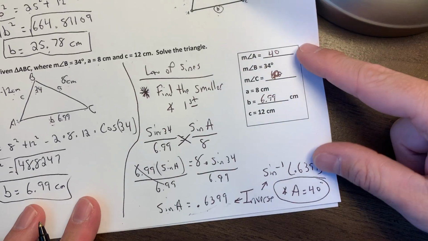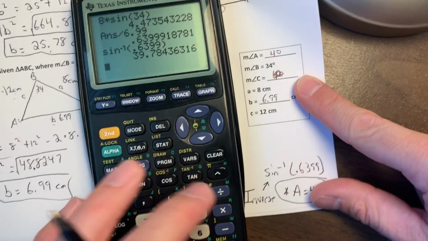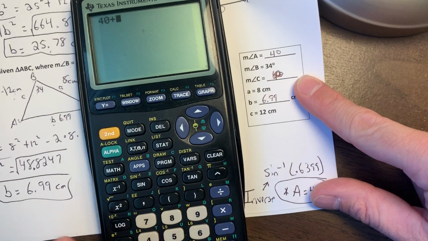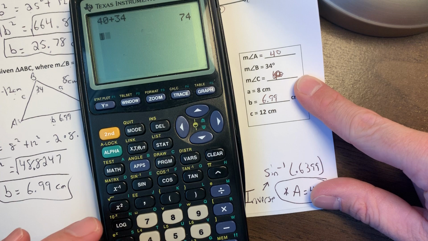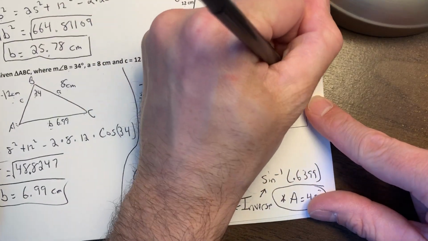Once you figure out that angle, right, you have the 2 smaller angles. How big is the third angle? 40 plus 34 is that. Okay, 180 minus 74, you know, this one's 106. All right.